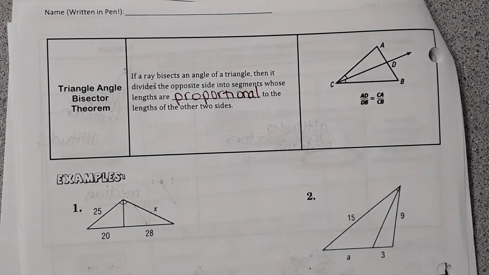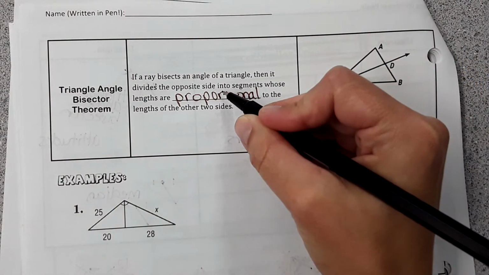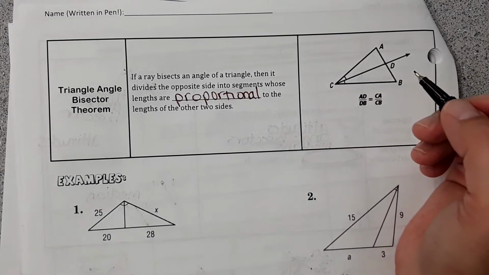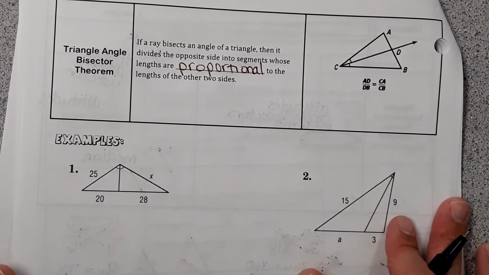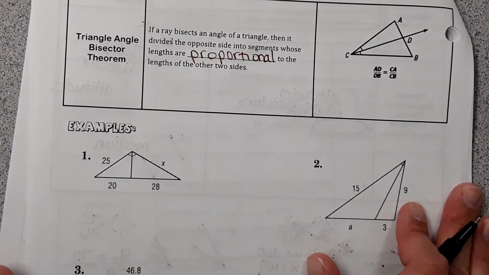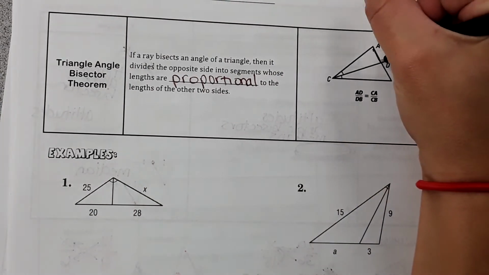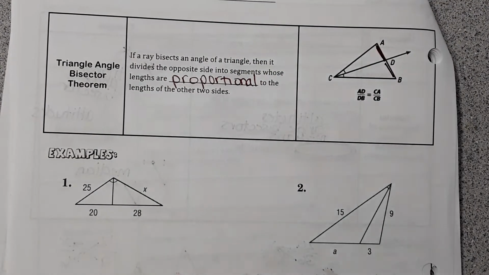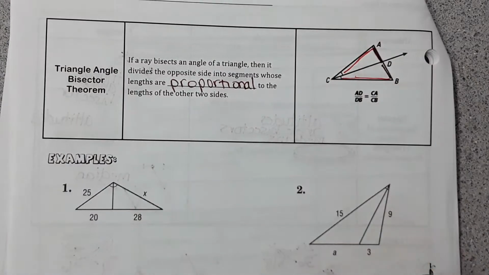Okay, so triangle angle bisector theorem. If a ray bisects an angle of a triangle, then it divides the opposite side into segments whose lengths are proportional to the lengths of the two other sides. So literally it's the same thing we've been doing. Here in this proportion, it's saying AD is proportional to DB in the same ratio that CA is proportional to CB.